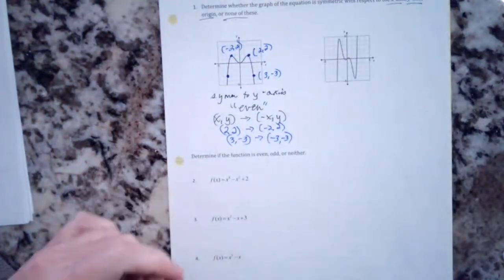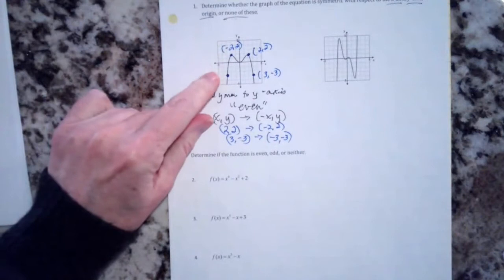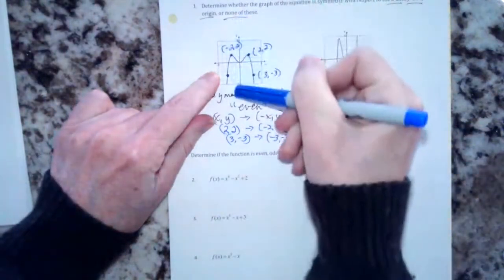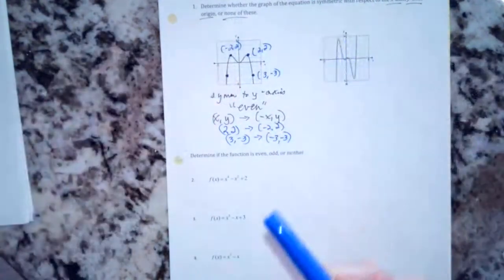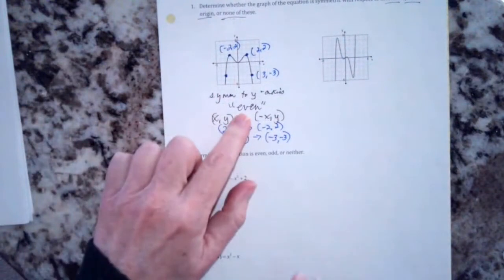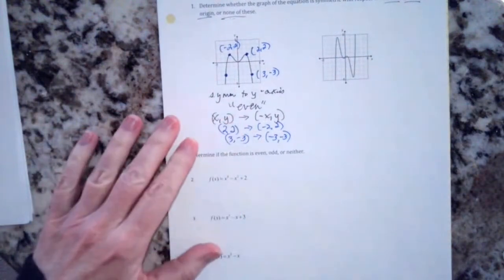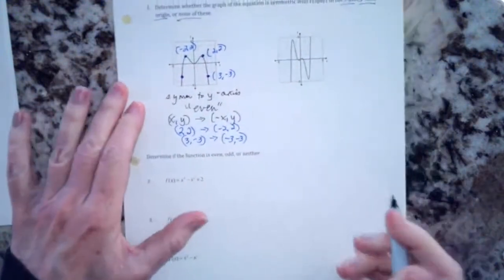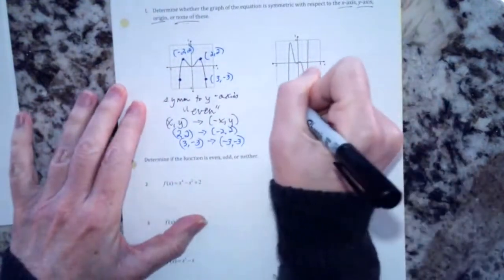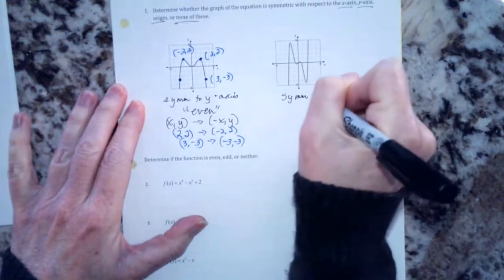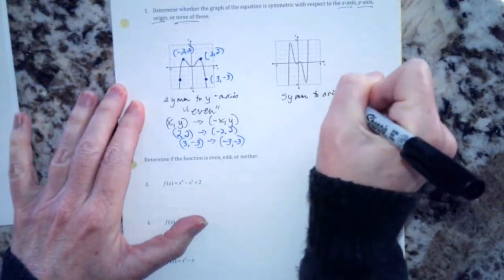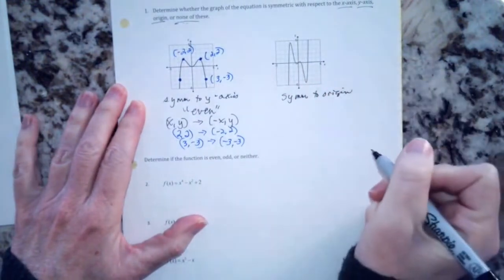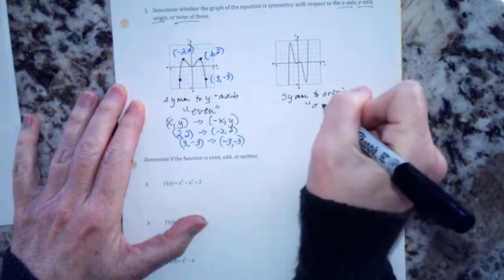So what you need to take from this is the ability to look at this and see that the y-axis is the mirror for this figure. And we're going to call that an even function. The numbering, we're not going to do so much, but it's just proof of it. Okay, this particular guy here is symmetric to the origin. It has origin symmetry, and we call that odd.